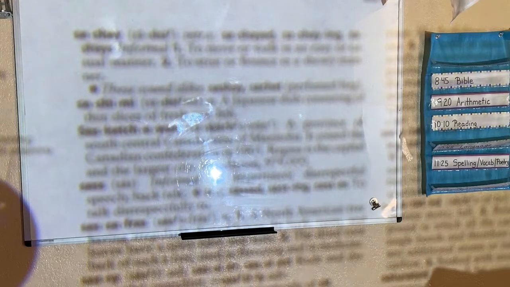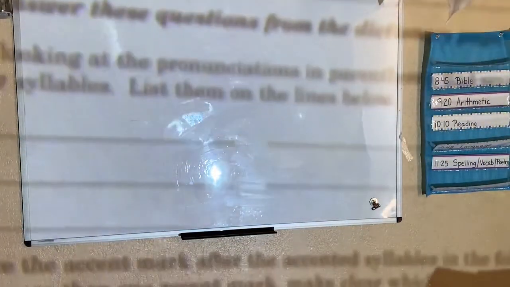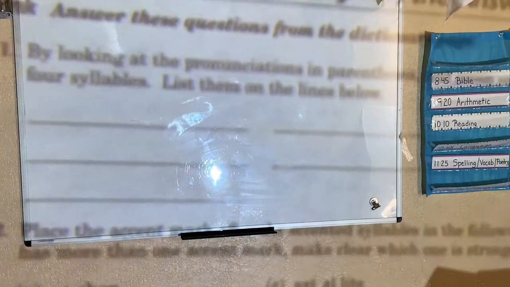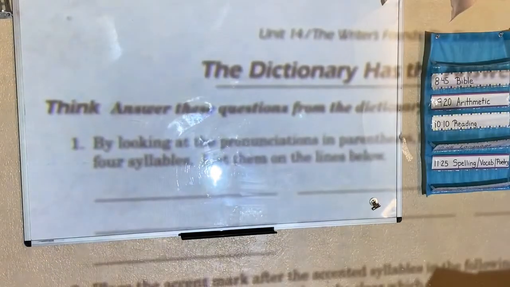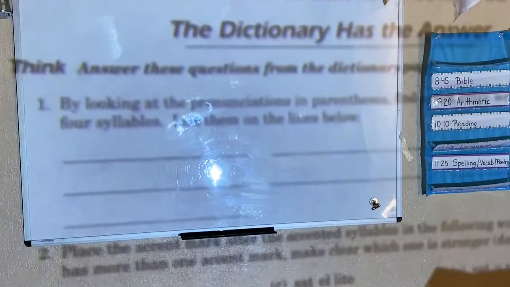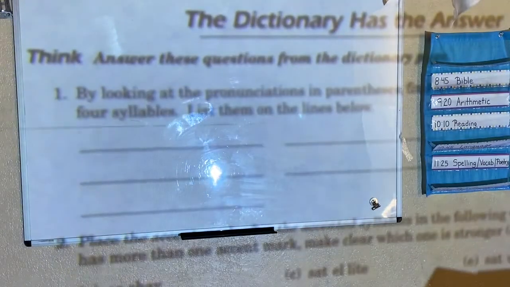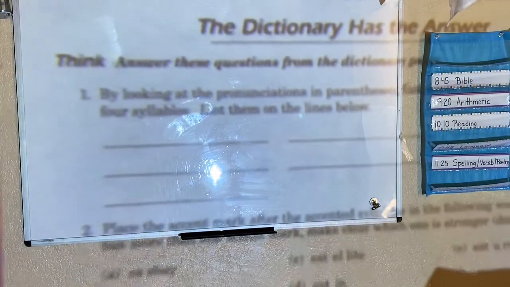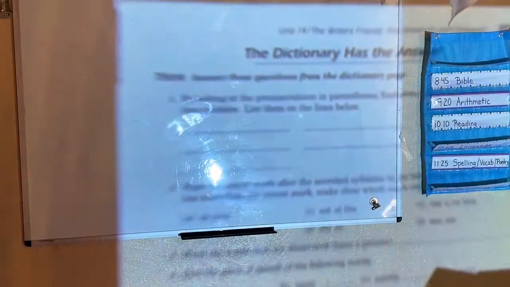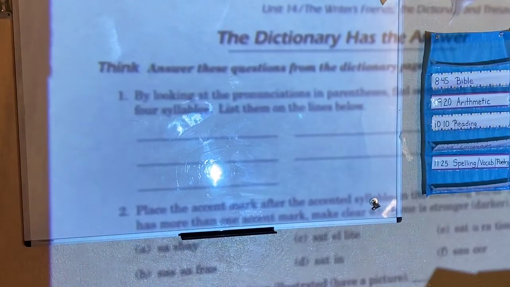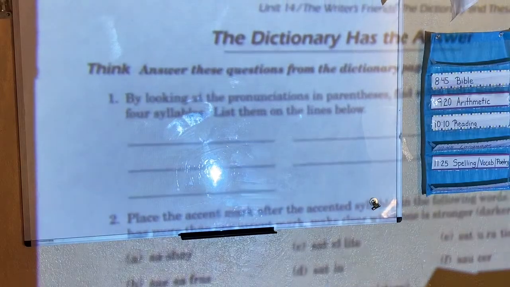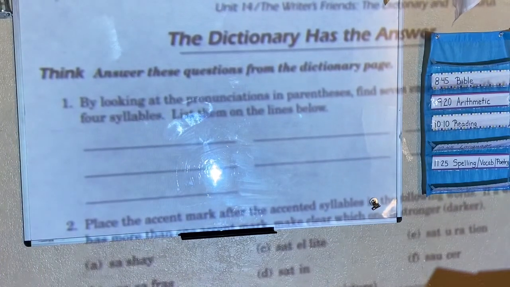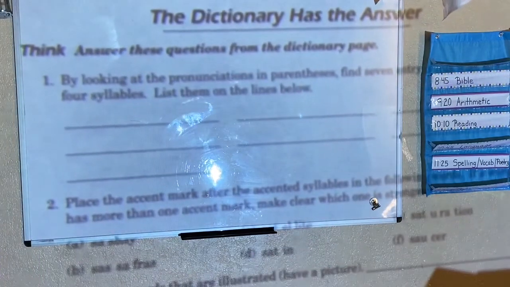Okay, let's look at page 255, and bear with me while I adjust this so you can see it. So we have page 255, and you could look for it and have it out so we could work on this together.